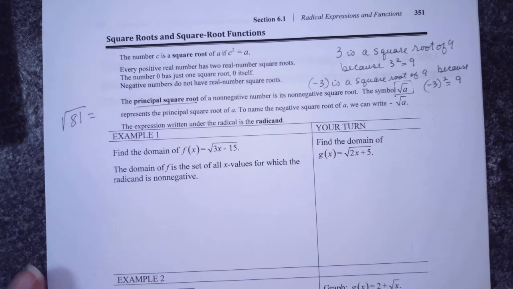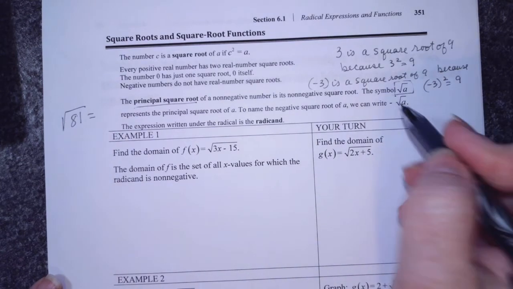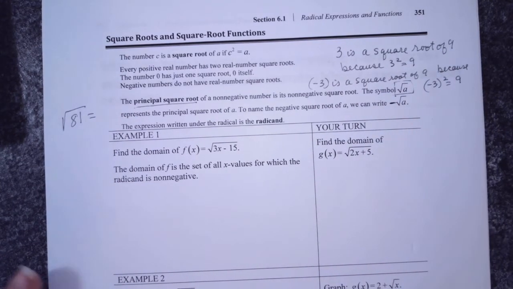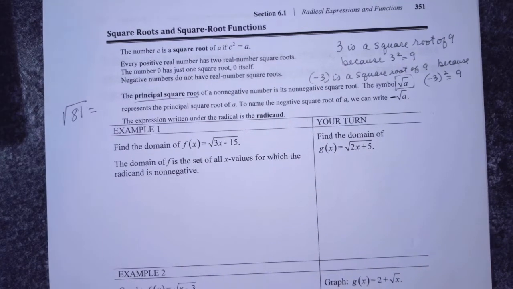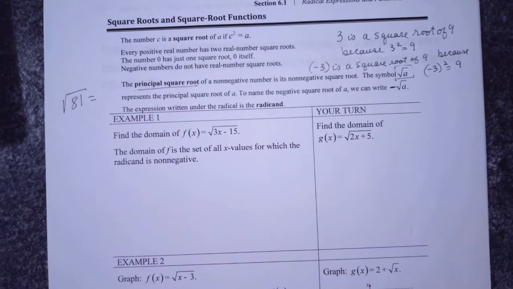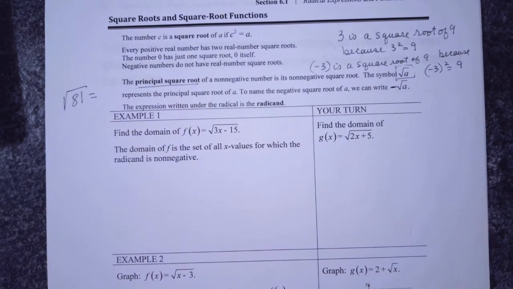Okay? If you're going to take the negative square root, it will actually have a negative sign out front. But anytime you take just, quote, the square root of a number, you're looking for the principal square root, or the non-negative answer.